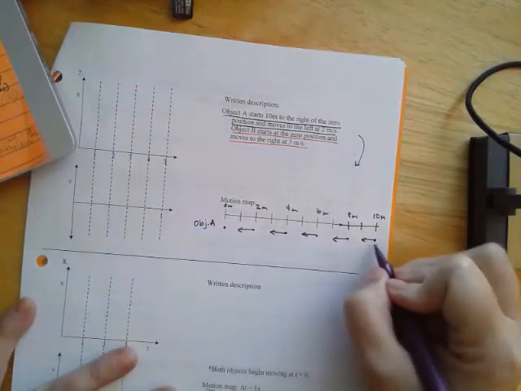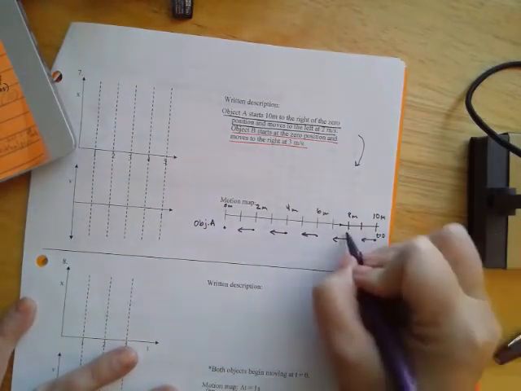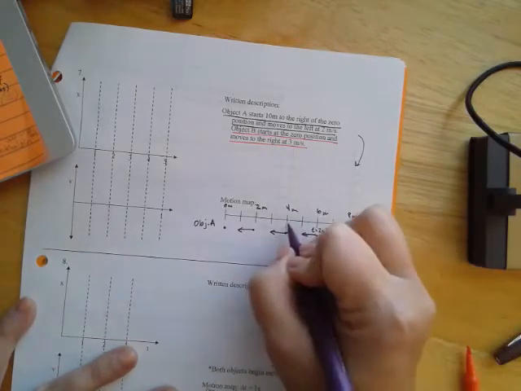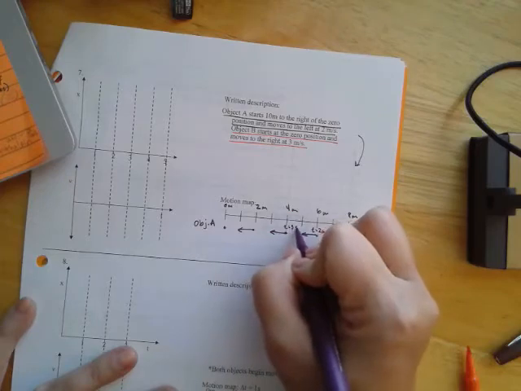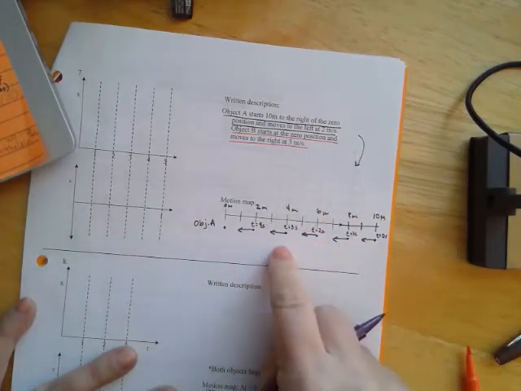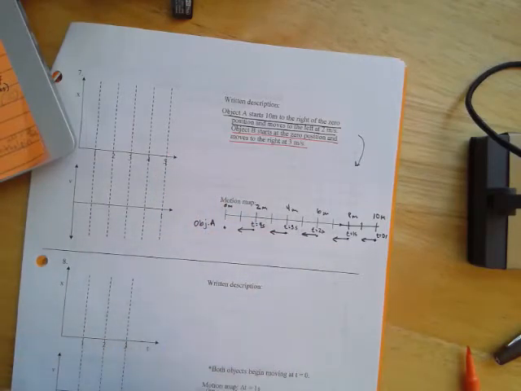So there we go. Here's t equals, I'm going to put it on top because I know I'm going to draw another line for object B underneath. This is handy too because I can use this to make my position versus time graph.